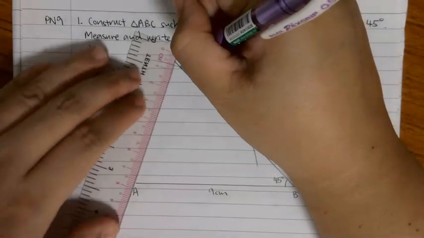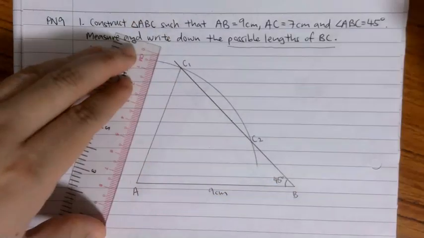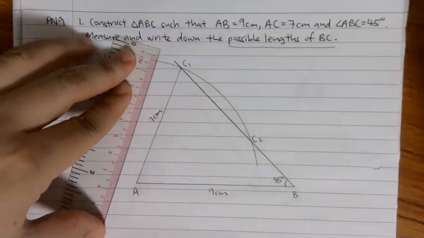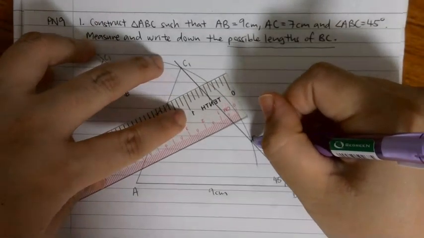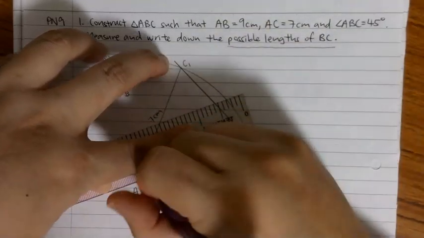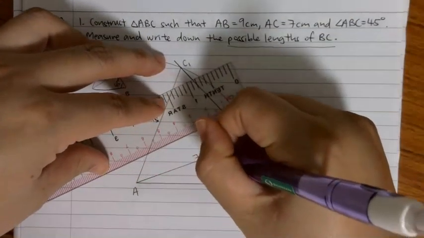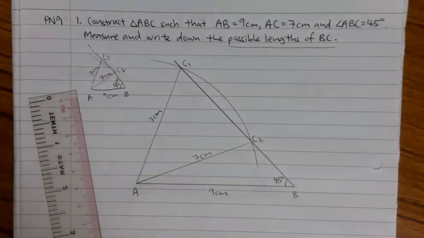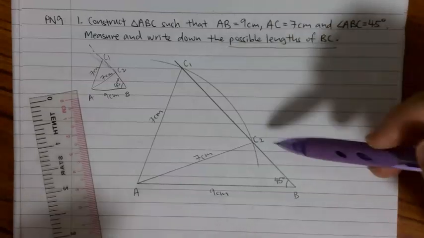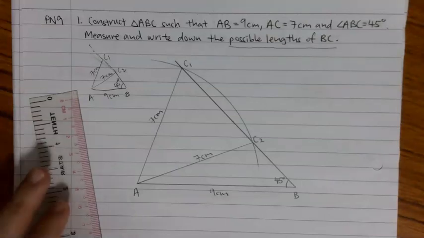If I were to draw the triangle, this is one possible triangle, and I do have 7 cm. And the second possible triangle, as I draw the line, I also measure that the length is 7, and I label. So triangle ABC would be like this. There are 2 possible locations for point C. The construction is now done. We will now measure and write down the possible lengths of BC.